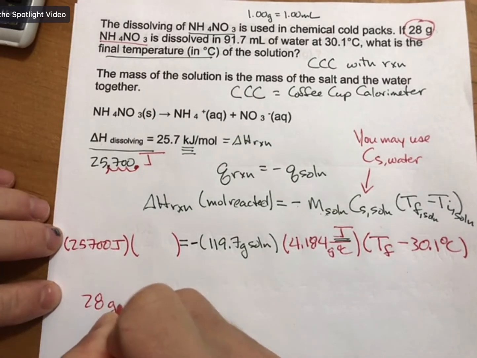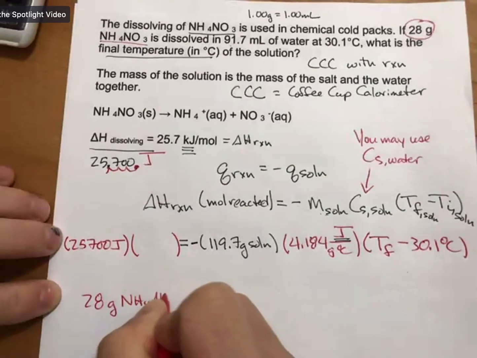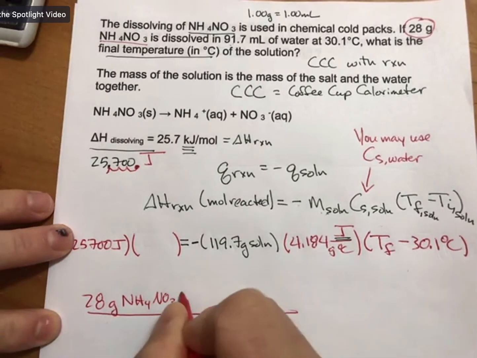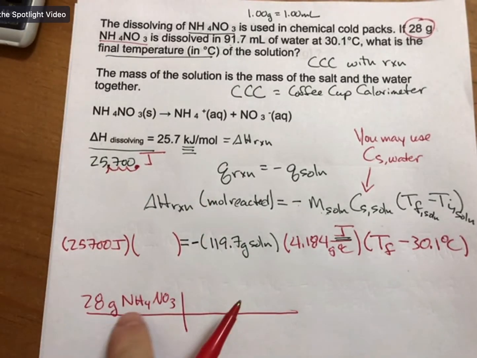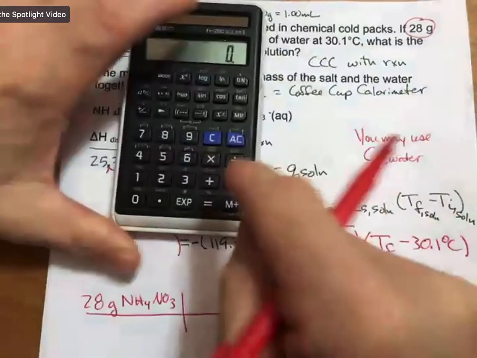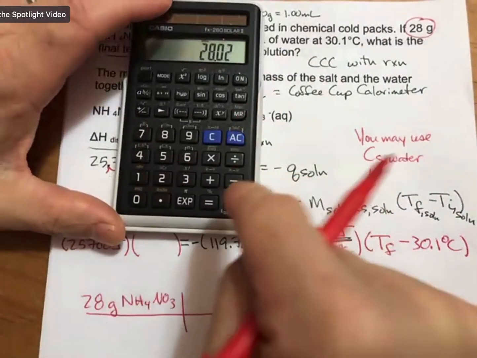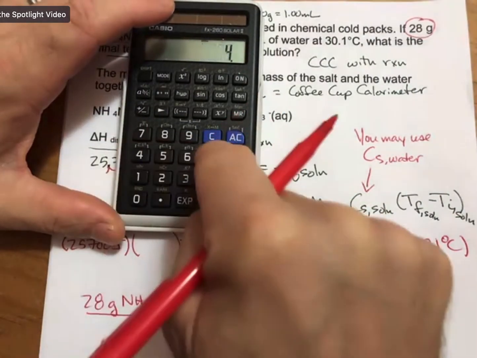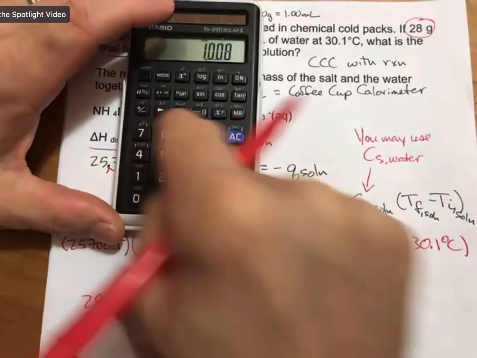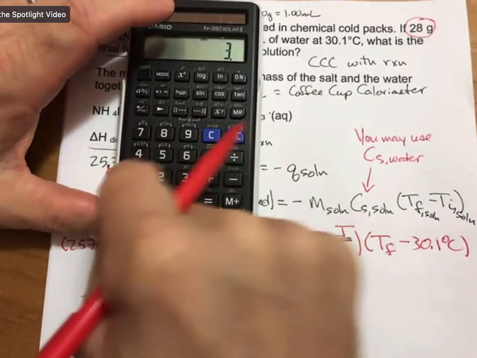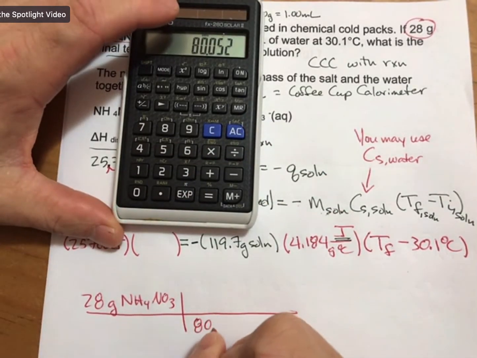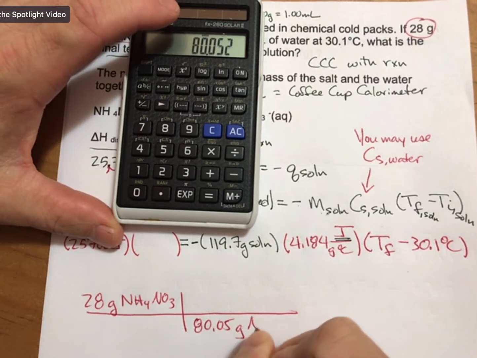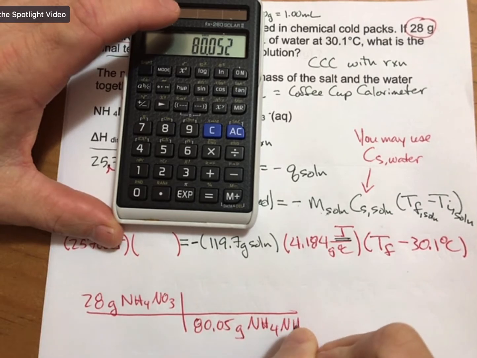28 grams. My molar mass: 2 nitrogens plus 4 hydrogens plus 3 oxygens. I get 80.05 for NH4NO3, there we go.